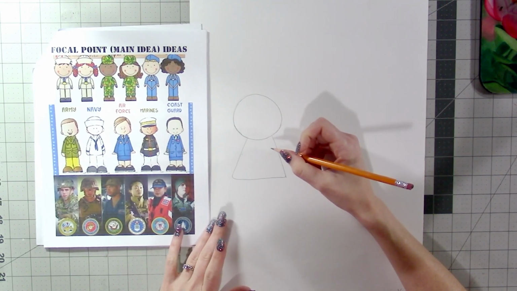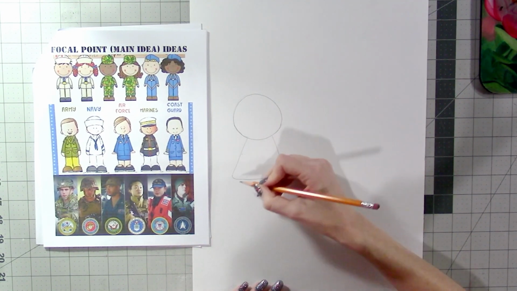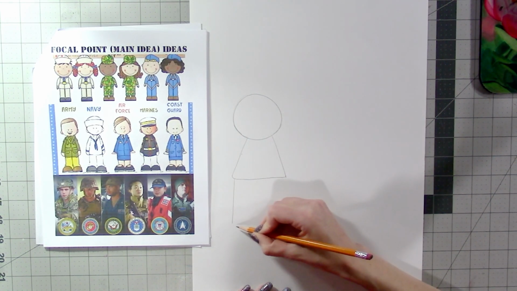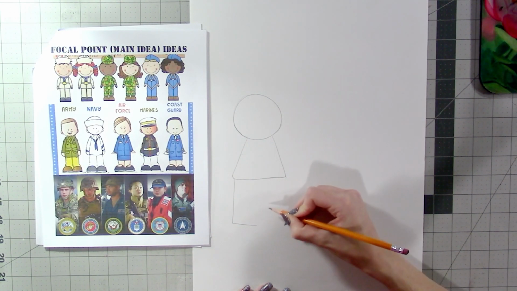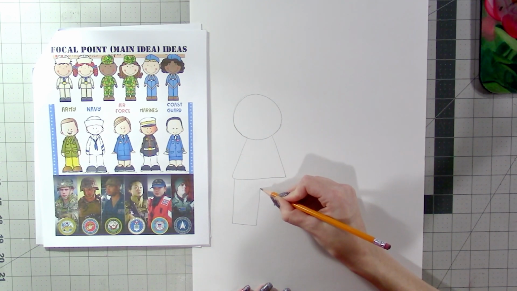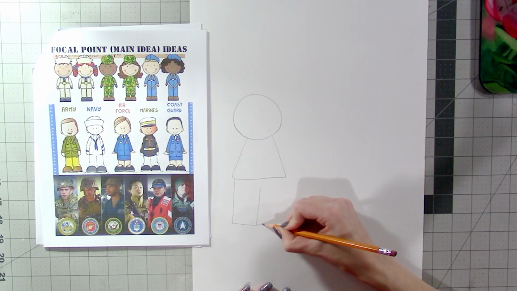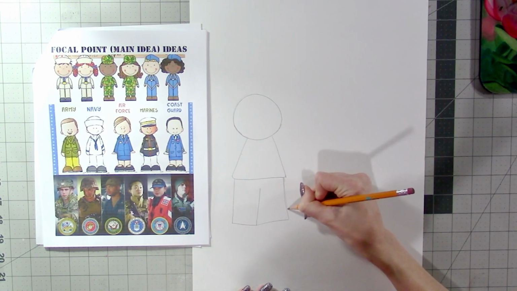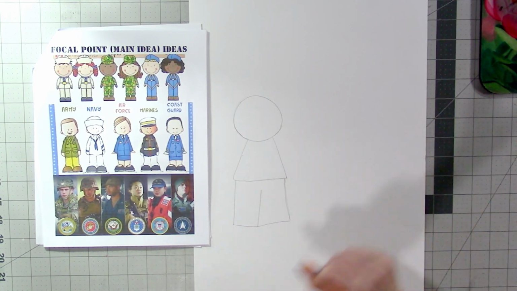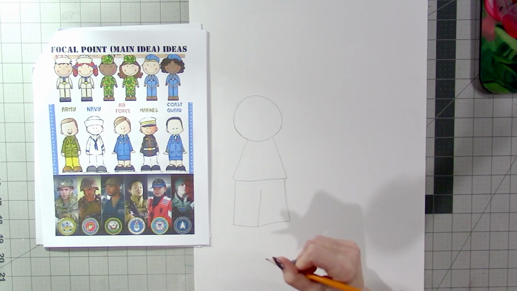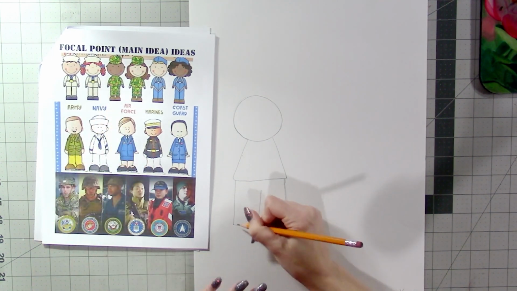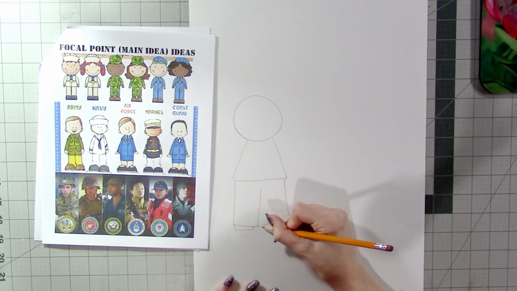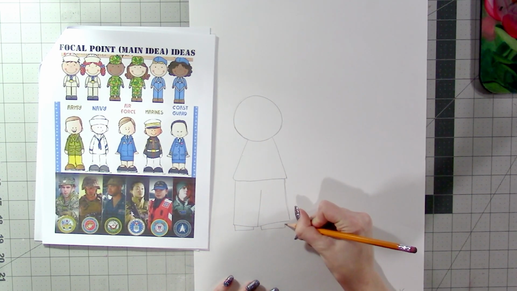Now I'm going to draw the pants. So I'm going to go down, over, up, over, up. Back up the other side. So there's the pants. Now I'm going to draw the top of the boots. I'm going to do a down, over, across, down, over, across.